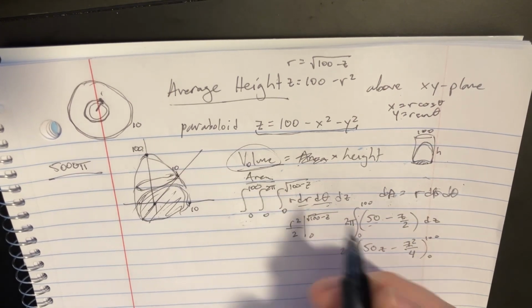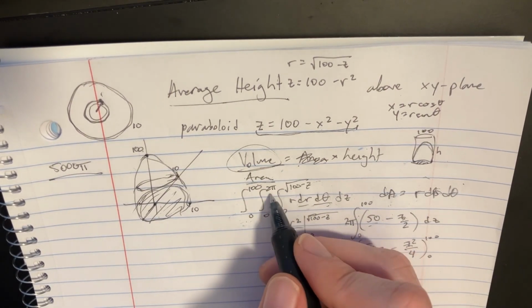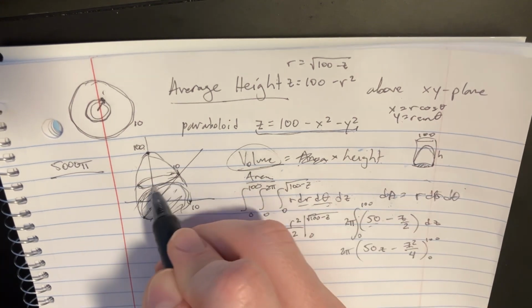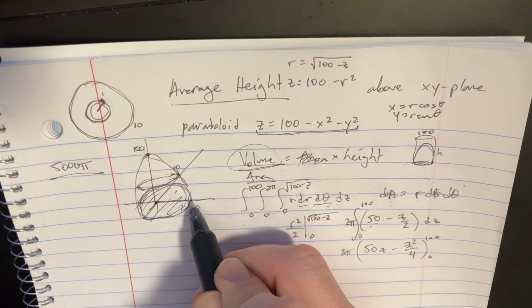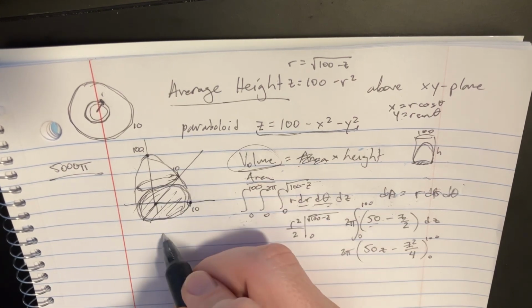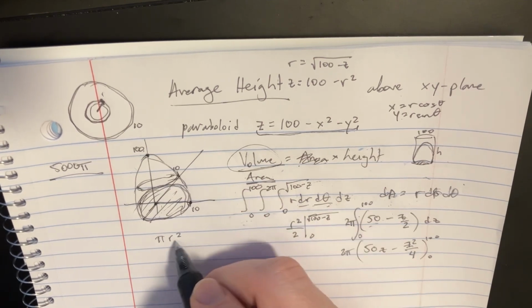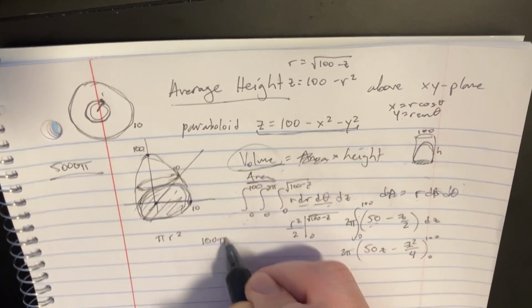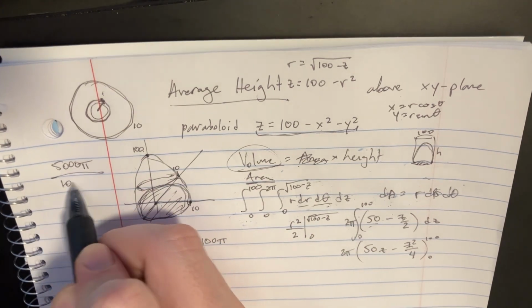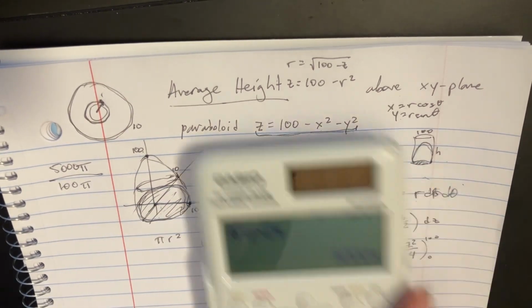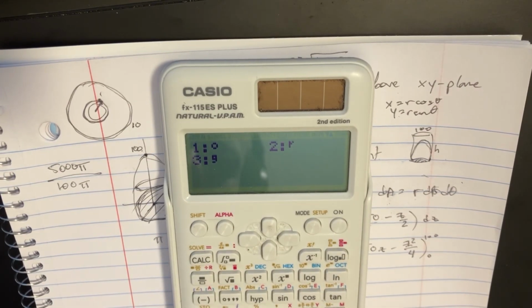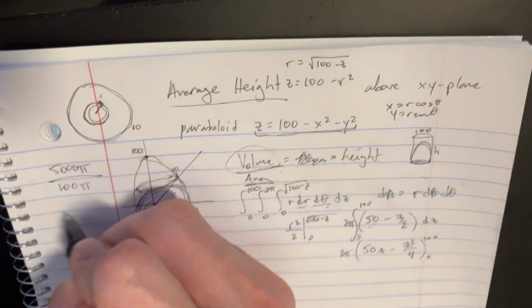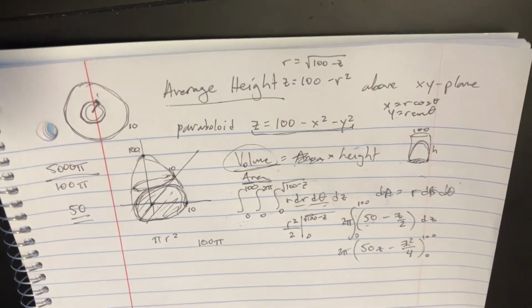We're going to need to do the area real quick. The area is real easy, though, because it's just going to be the big area that we have down here. And since we already know that it's a radius of 10, we could just use the regular old area, pi r squared. So that would be 100 pi for the area, which we can do over here. We'll divide 5,000 pi by 100 pi, and we're just going to get 50. All right, so there we go. It's not too bad.